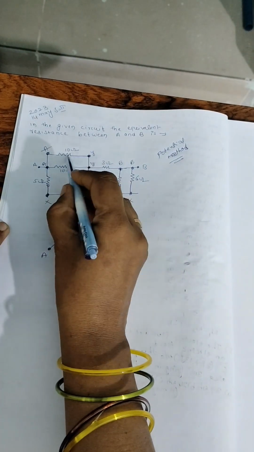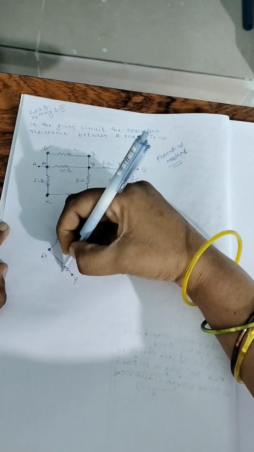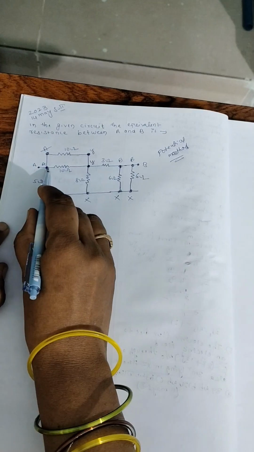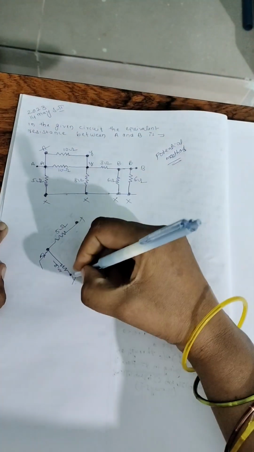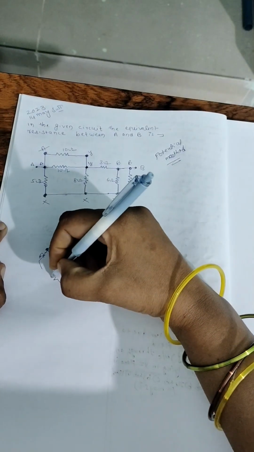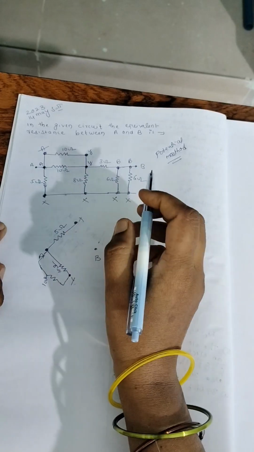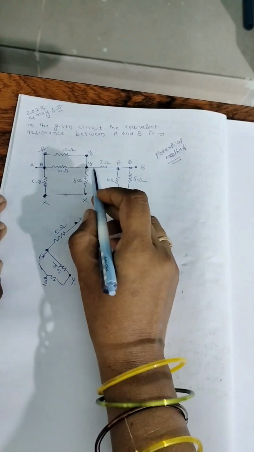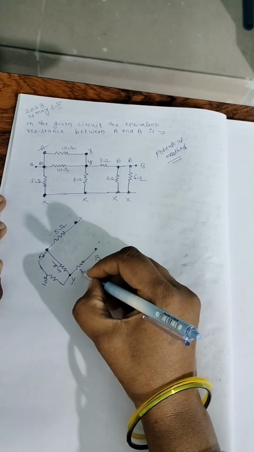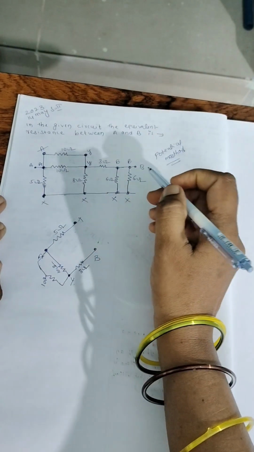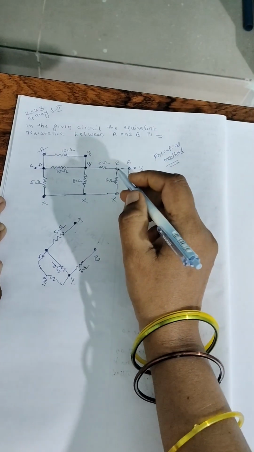Now between A and Y, 10 ohms is there. Let us draw between A and Y 10 ohms. Here also between A and Y 10 ohms is present, so let us draw 10 ohms. Okay, up to here clear? Now next, between Y and B 3 ohms is there. Is any more Y and B there? No. Between Y and B 3 ohms is there.